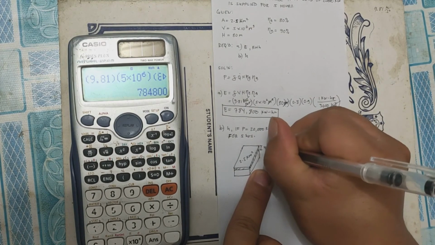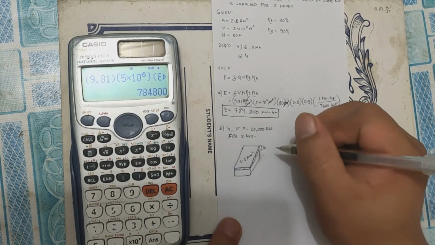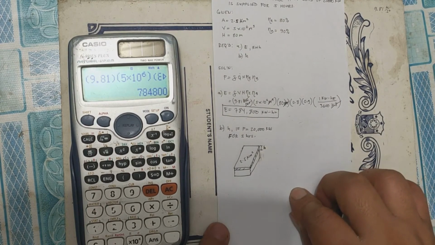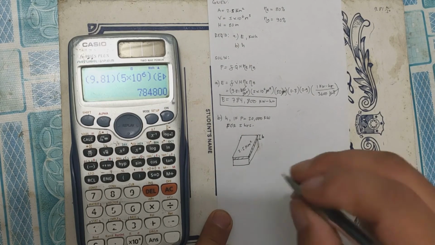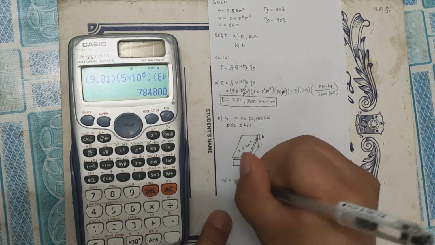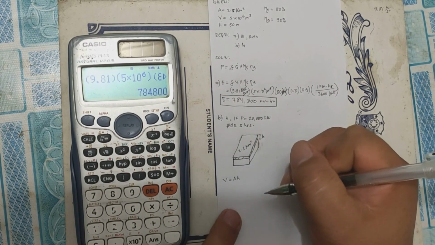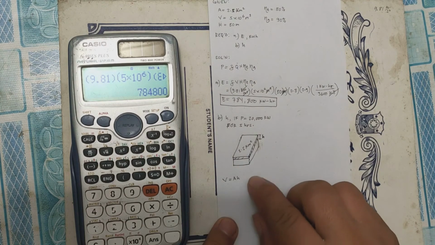So this we're going to write as h here. Now let's use the formula volume is equal to area times the height to find for the height. But first, let's find for the volume because the area is already given in the problem.